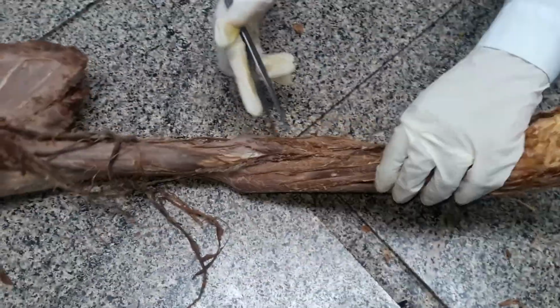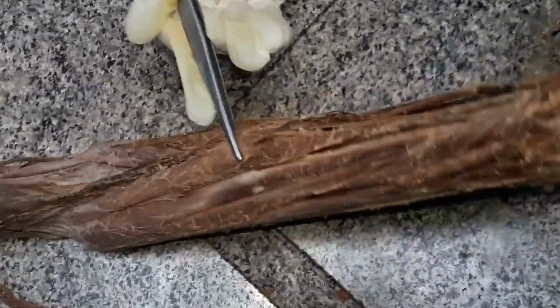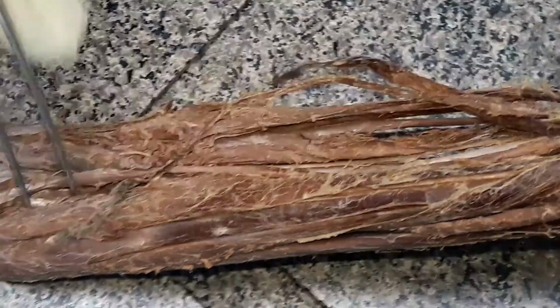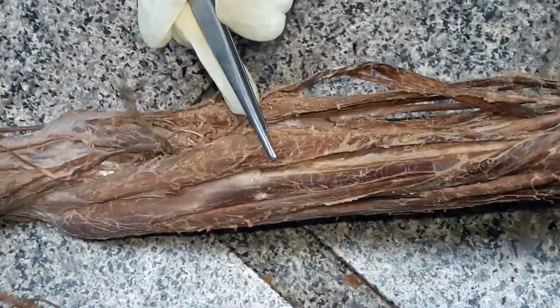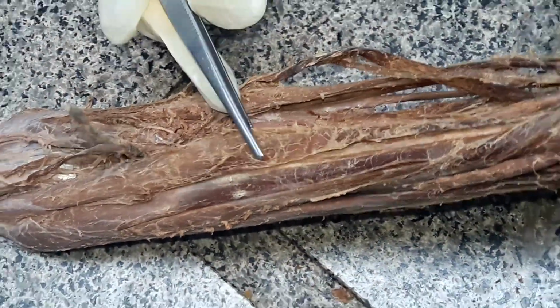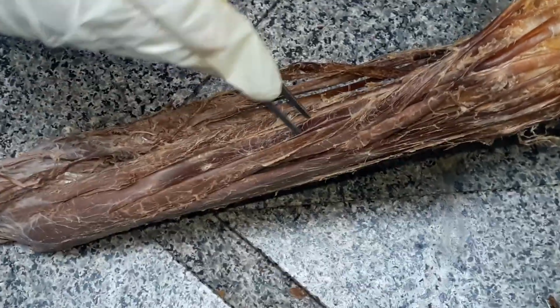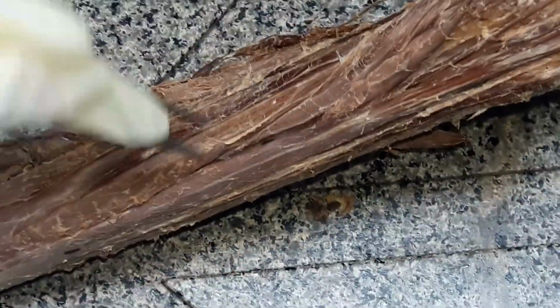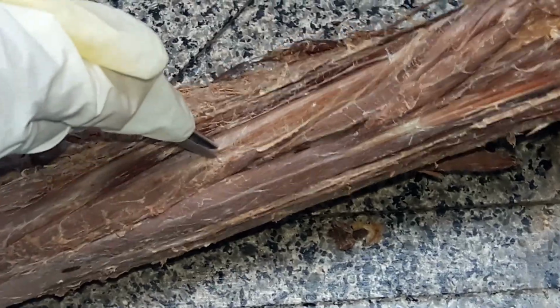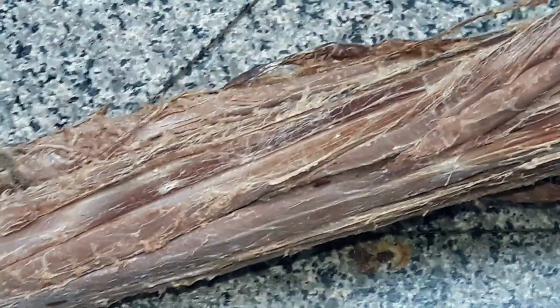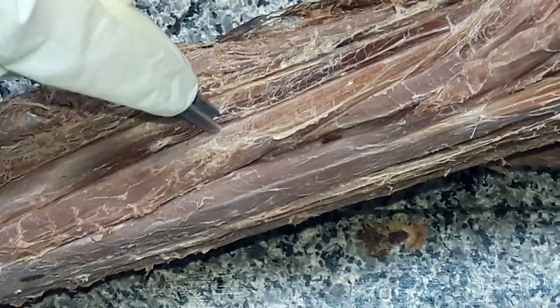Here is the flexor carpi radialis muscle. Next to it, you have the brachioradialis muscle. And next to that, you have the extensor carpi radialis longus.